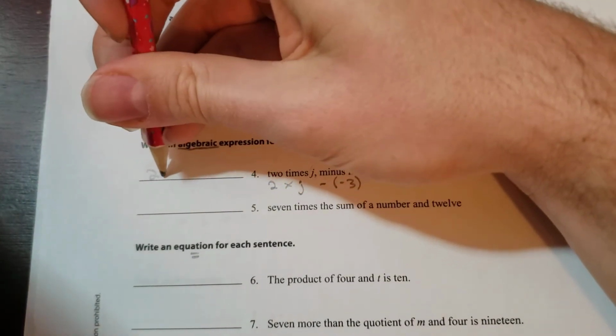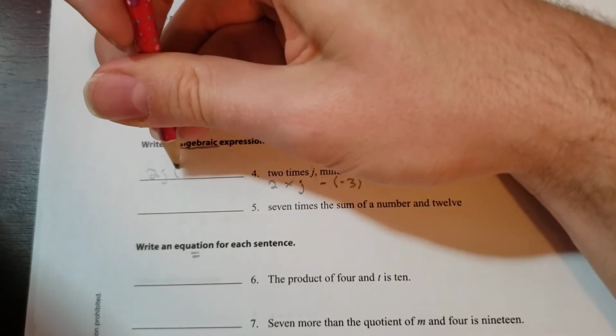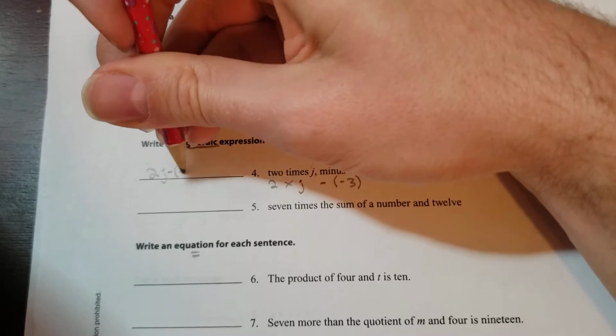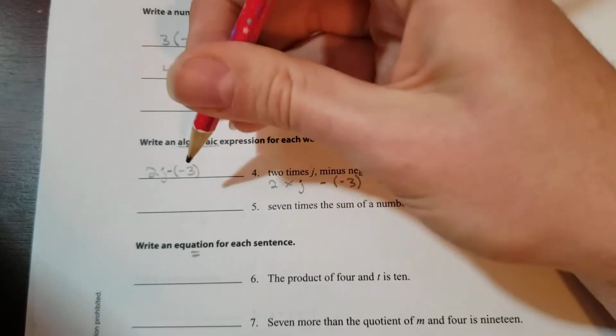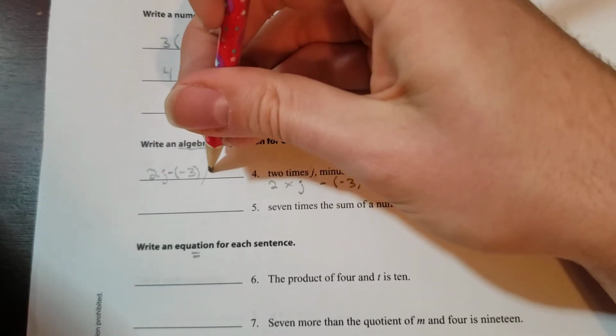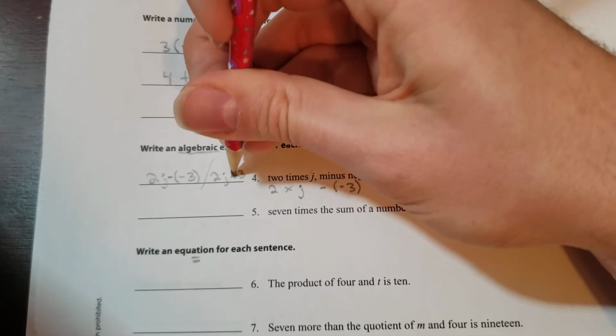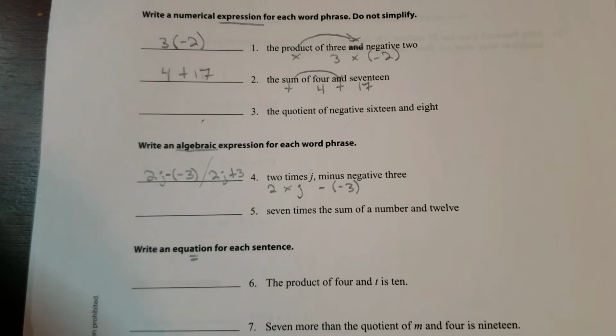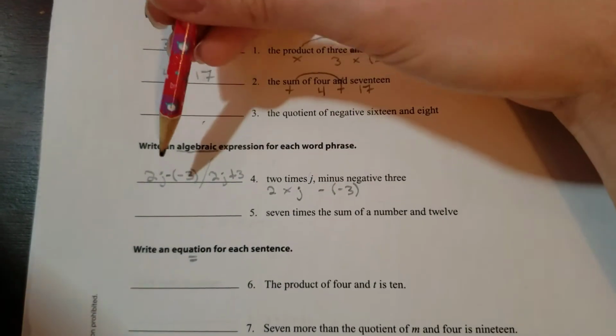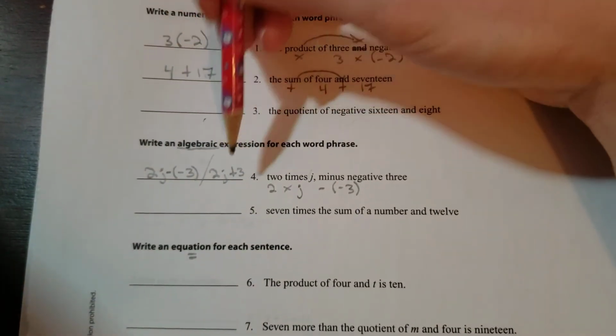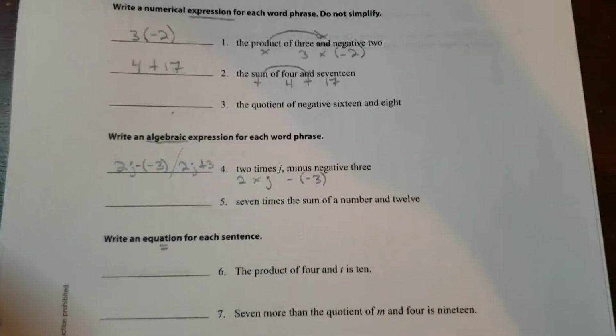Well, that's 2j. You could say minus -3, or you could say 2j plus 3. Either of those would be correct, right? Rather than subtracting a negative, I'm just adding it. Your choice.